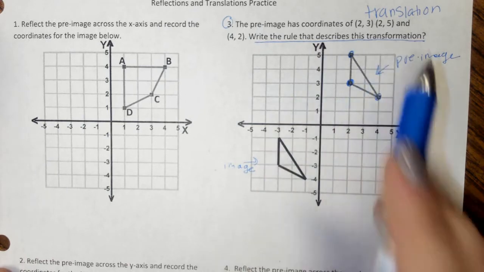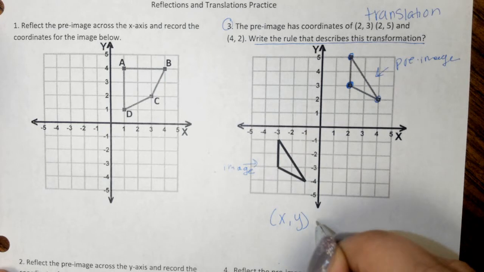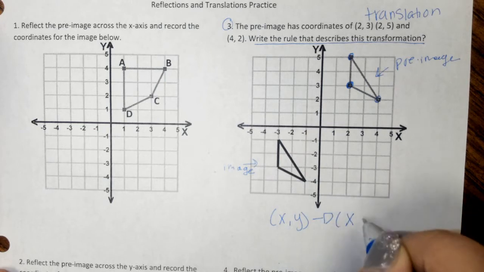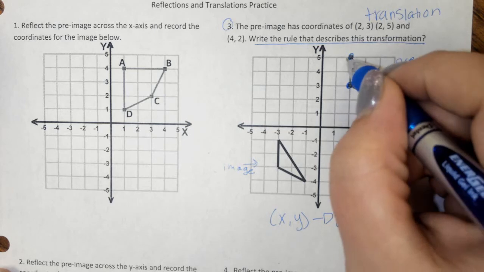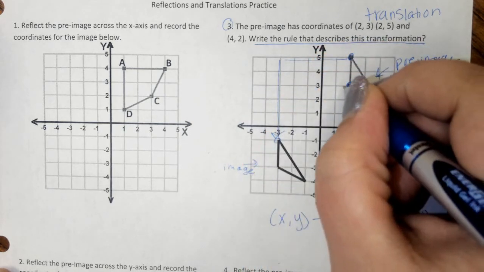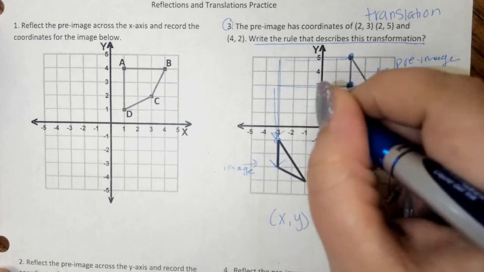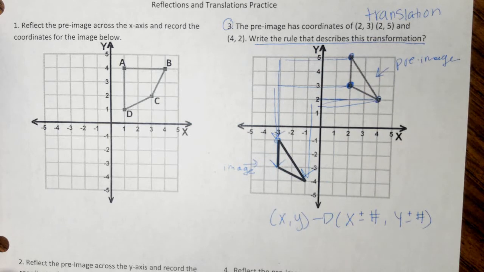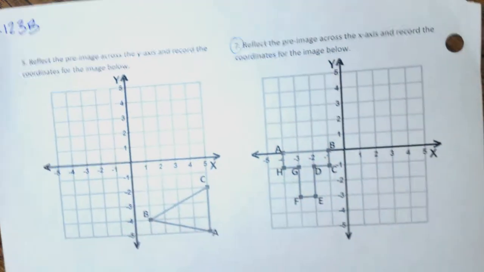So when you're writing the rule, you're going to have to use add and minus. Remember the rules for translations look like x plus or minus a number, and then y plus or minus some number. So you're going to have to decide, how are you going from the preimage to the image? How do you go from the preimage to the image? Next, I want to look at number 7.